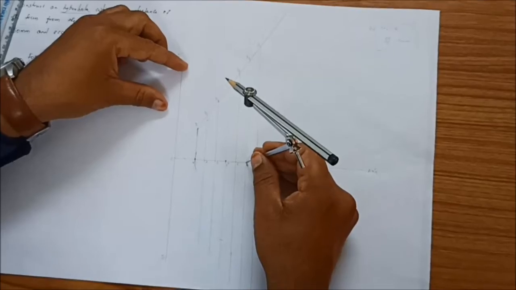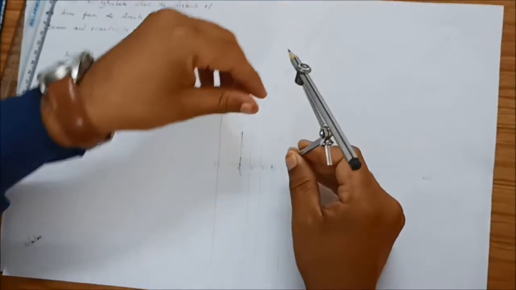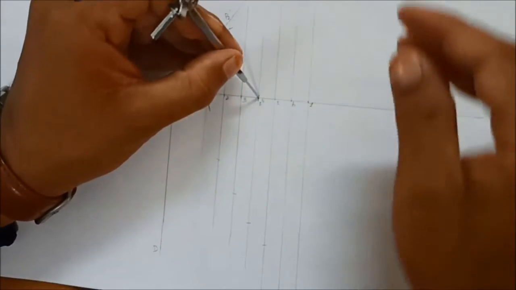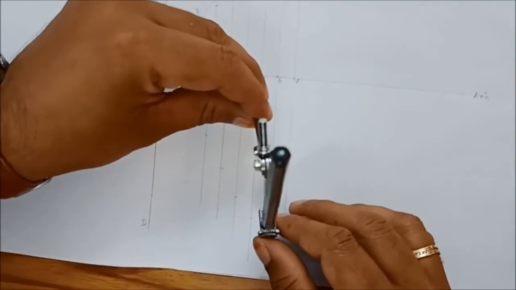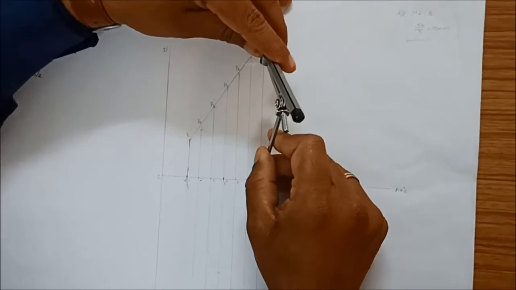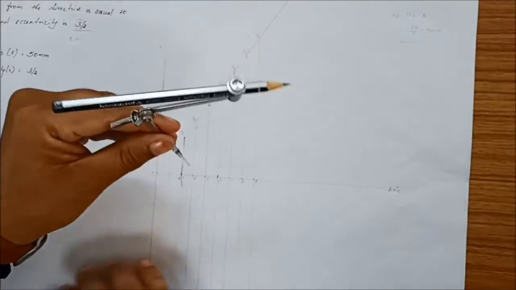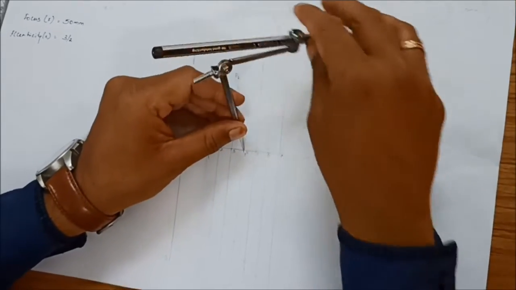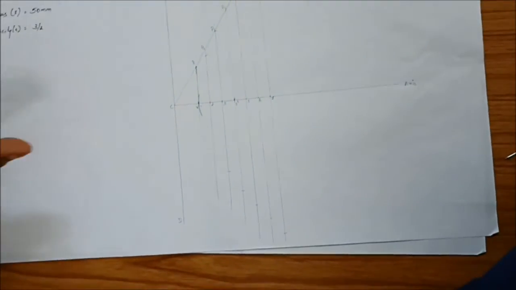Then 6. For this hyperbola, just taking 6 points is enough, that means 6 divisions is enough, and there is no need to draw more than 6. Measure the distance here, transfer it to the focus and cut a simple arc. So this is very simple.